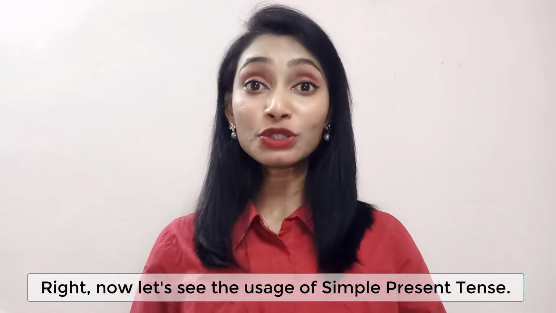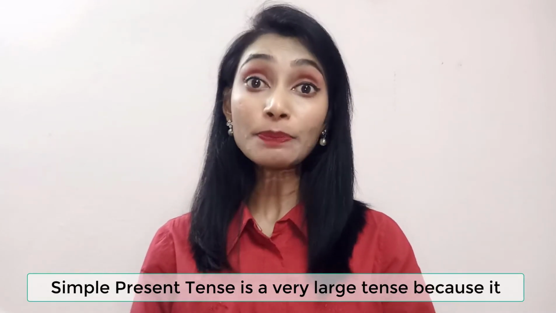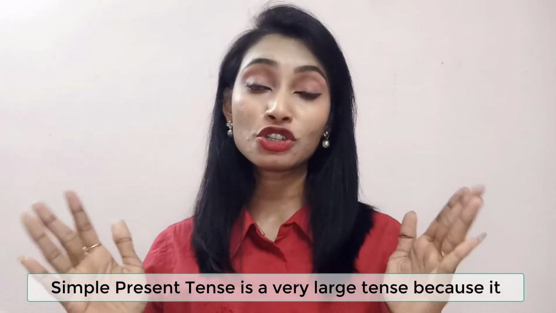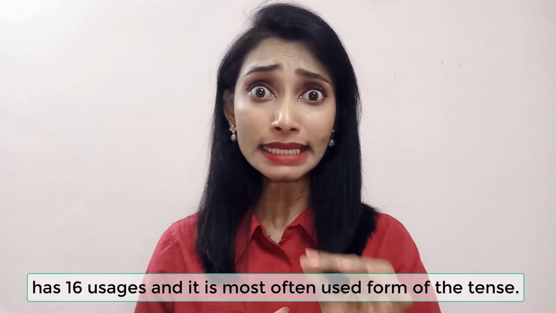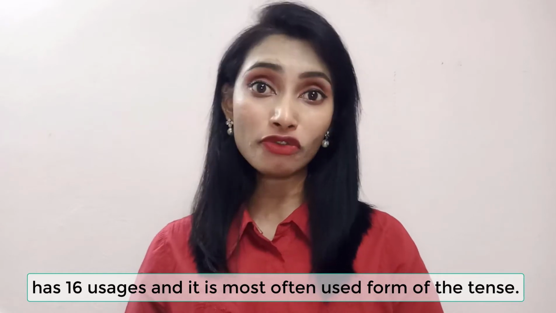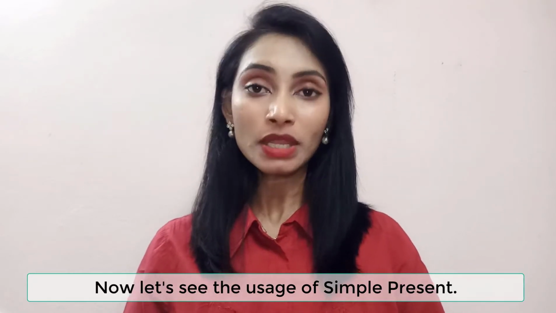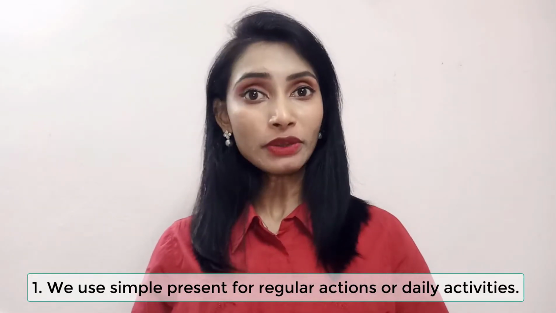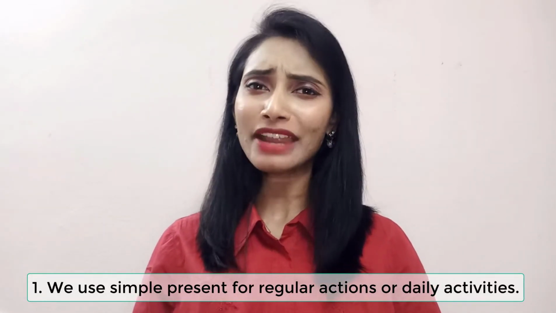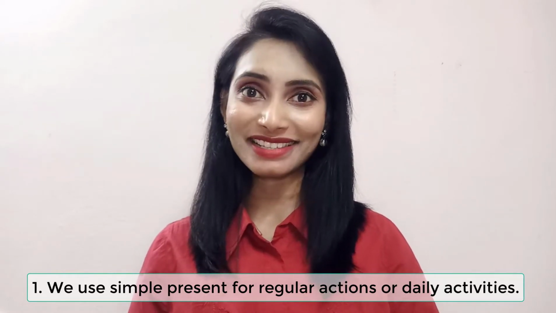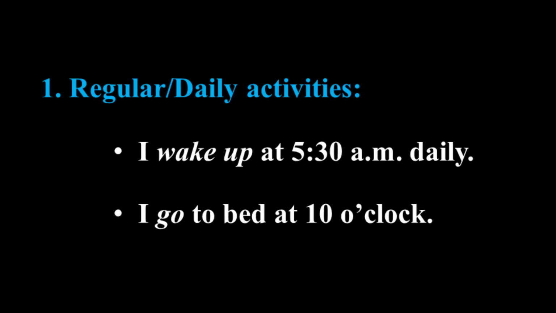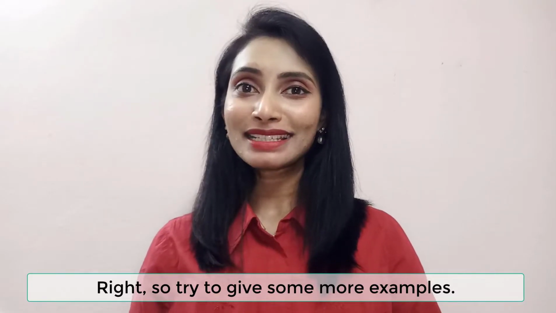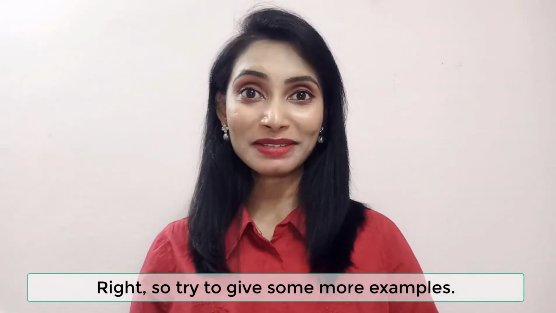Right, now let us see the uses of simple present tense. Simple present tense is a very large tense because it has 16 usages and it is the most often used form of the tense. Now let's see the uses of simple present. First use. We use simple present for regular actions or daily activities like I wake up at 5:30 a.m. daily. I go to bed at 6 o'clock daily. Right? So try to give some more examples.